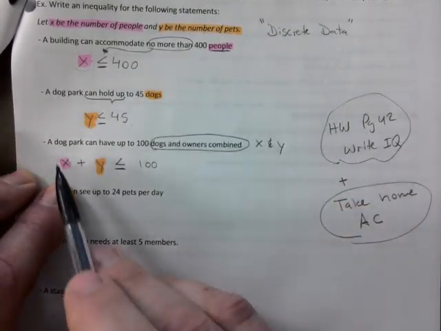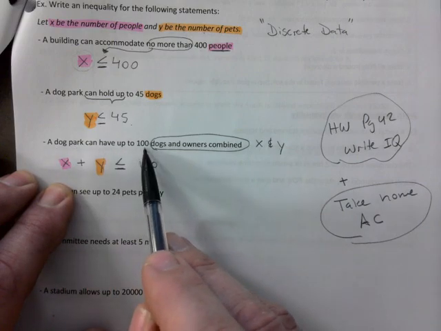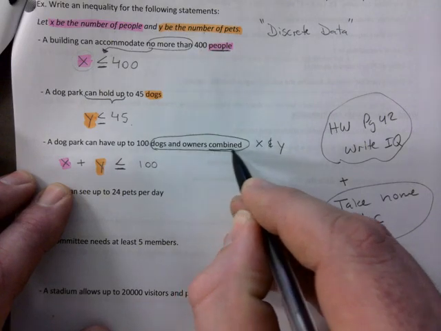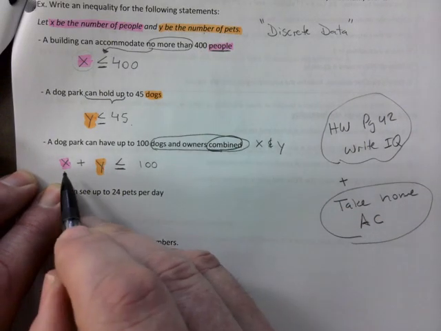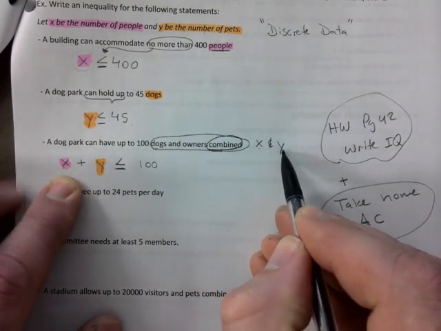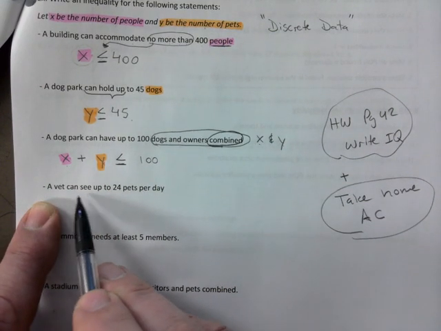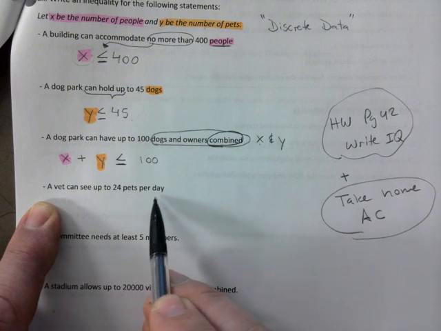And then we had a dog park can have 100 dogs and owners combined. Emphasis on the combined. We have both variables, X and Y, represented here. Next, a vet can see up to 24 pets per day.